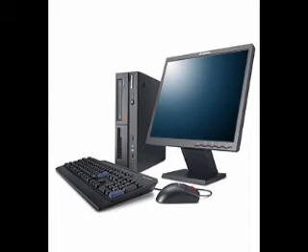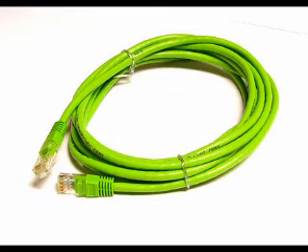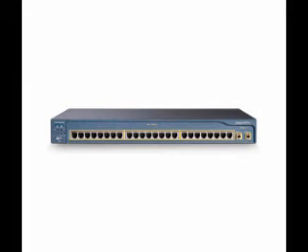First of all, set up your client. Connect everything together, such as mouse, keyboard, monitor, along with any other peripherals, and if necessary install the operating system you will be using. Then connect all the clients via straight through Ethernet cable to the switch. Connect the clients to any Ethernet port on the switch. A specific port is not required.